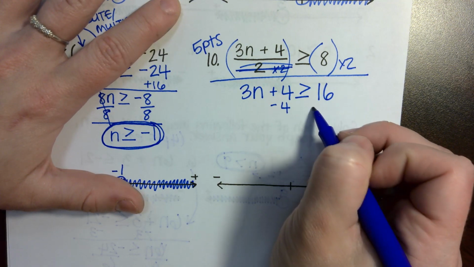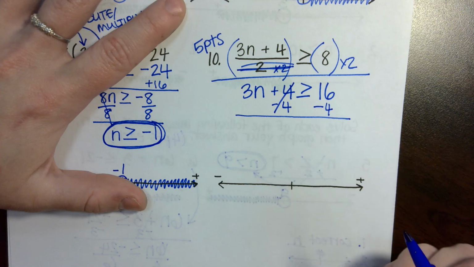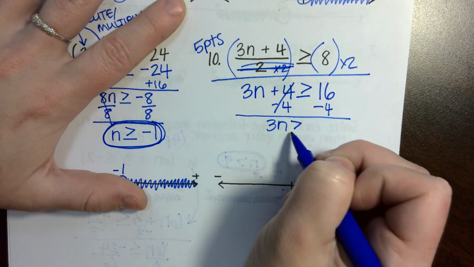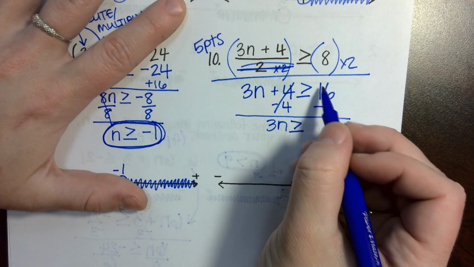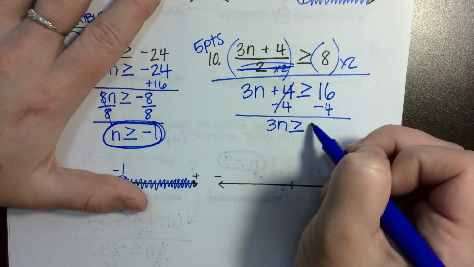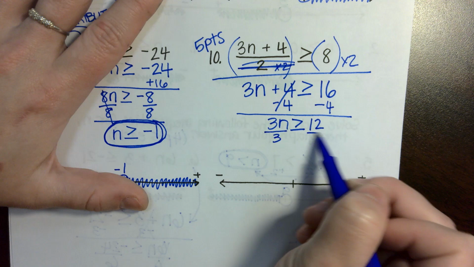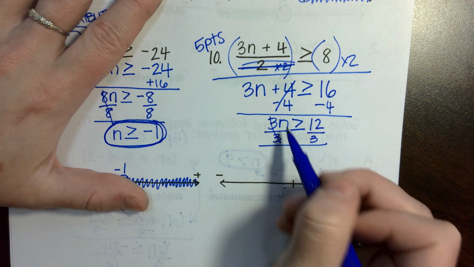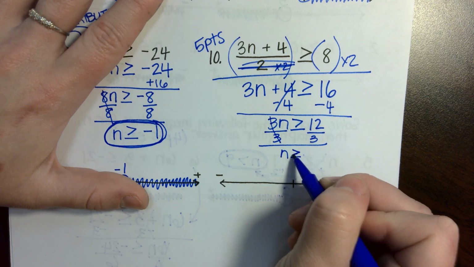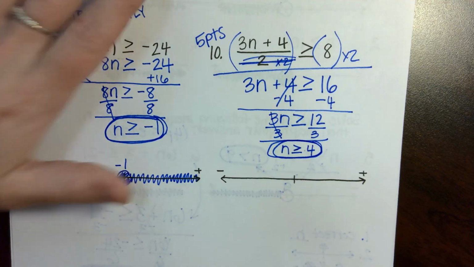Again, tell me, what's my first step? Minus 4. Good, on both sides. Yes, your 4's cancel. Perfect. 3n is greater than or equal to... You're okay, I messed that up too. 16 minus 4, that's 12. And then what? Divide by 3 on both sides. My 3's cancel. I've got n is greater than or equal to 4. Good. Circle it.